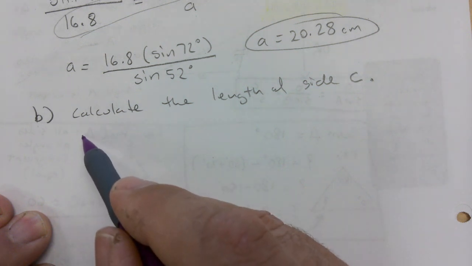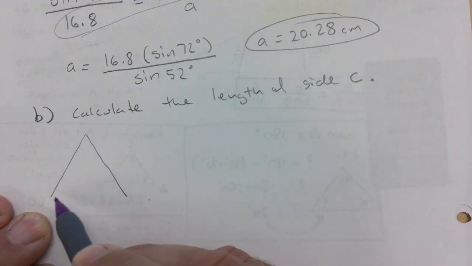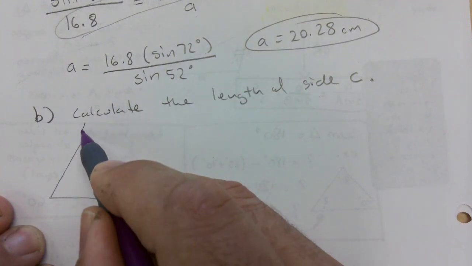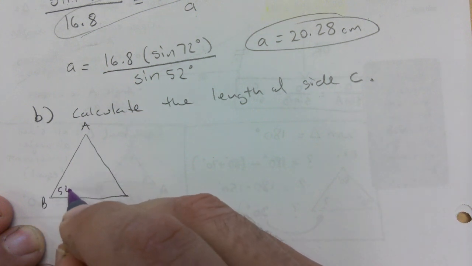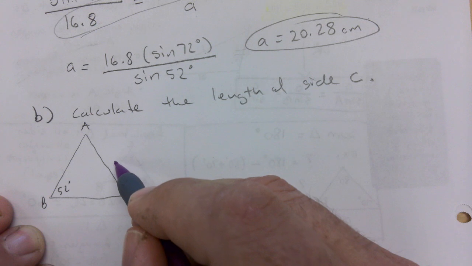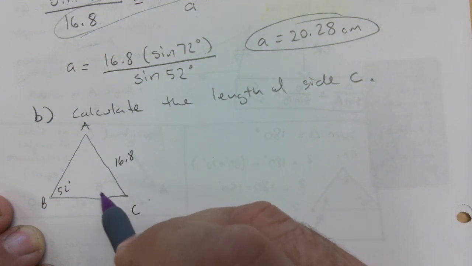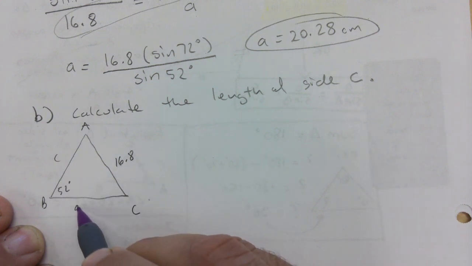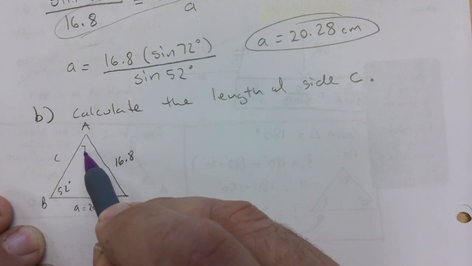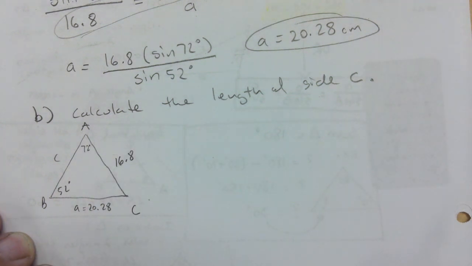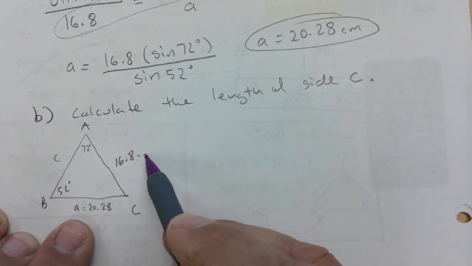Let's quickly copy this down, the triangle that we're given up there. It's not that hard. Start at the top, so it's A, B, C. This is 52. This is 16.8. C and C. A we now know is 20.28. And this is 72 up here. So I basically just copied down, and now that we found this, I can have that there, right?